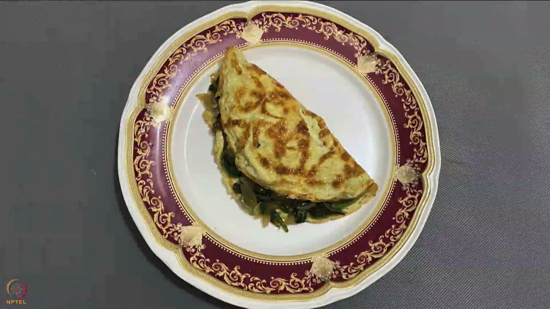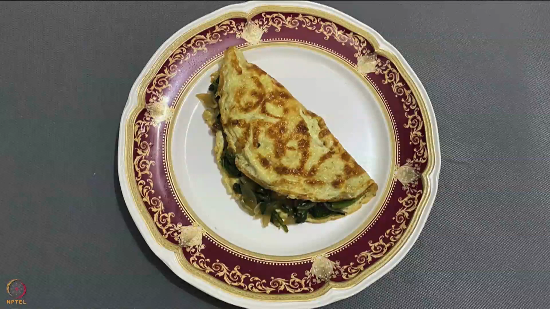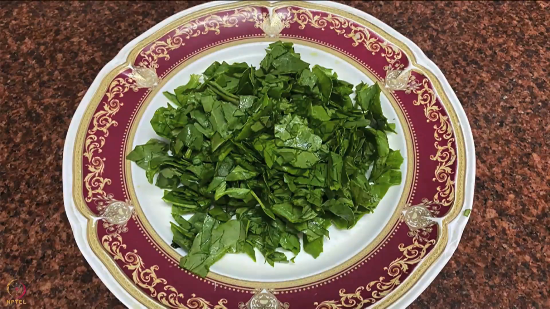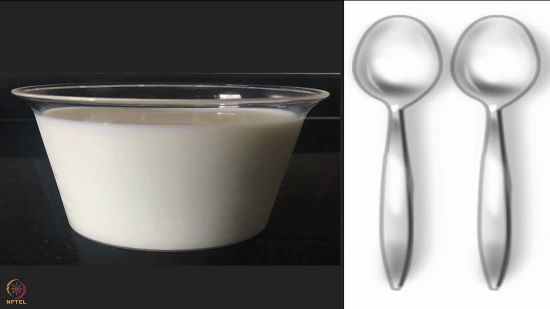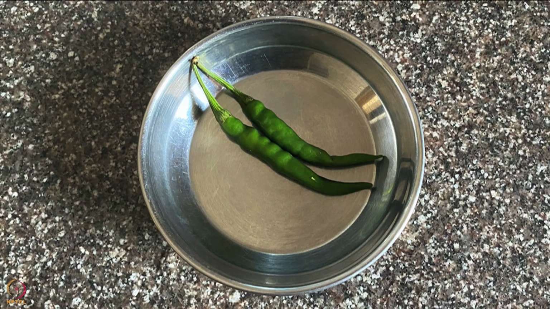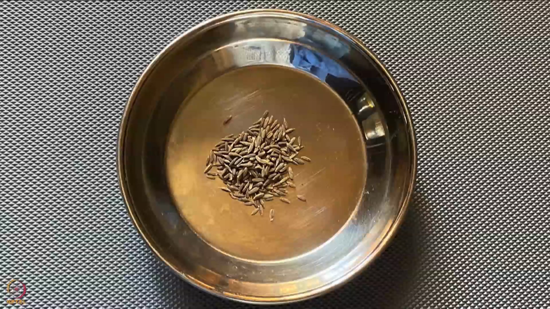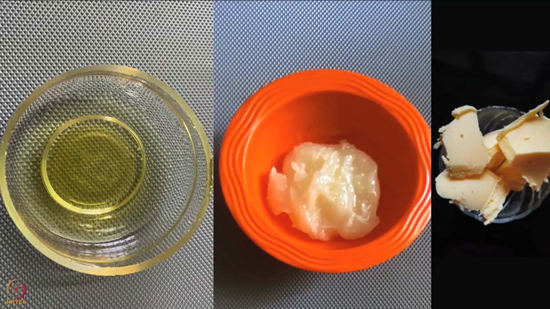The first recipe is stuffed egg omelette. To make this recipe, you will need 2 eggs, handful or 50 grams of spinach, half onion, 2 tablespoons of milk, 2 green chilies, 1/4 teaspoon black pepper powder, half teaspoon cumin seeds. Take salt according to your taste and 2 teaspoons of oil, ghee or butter.